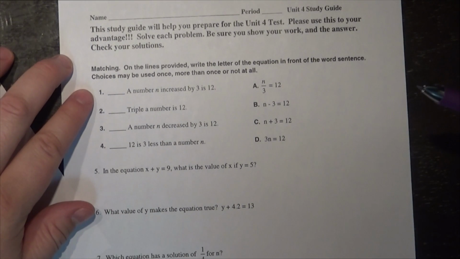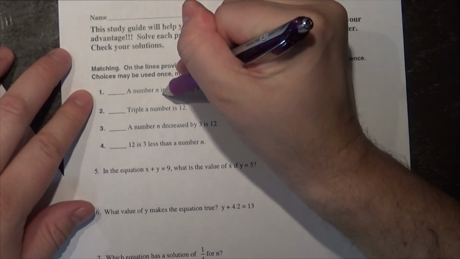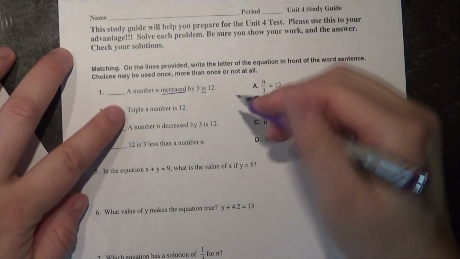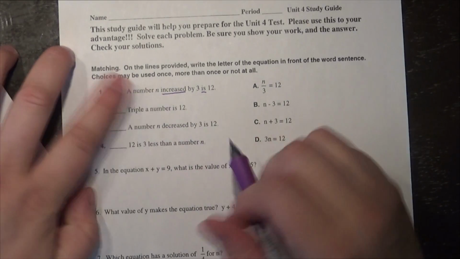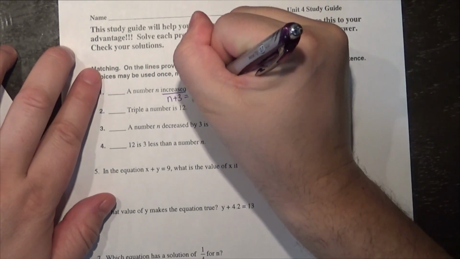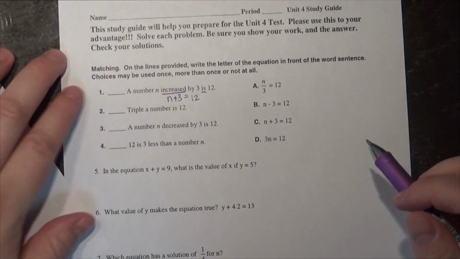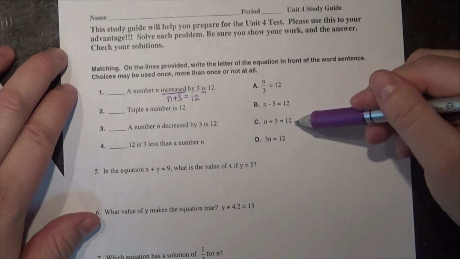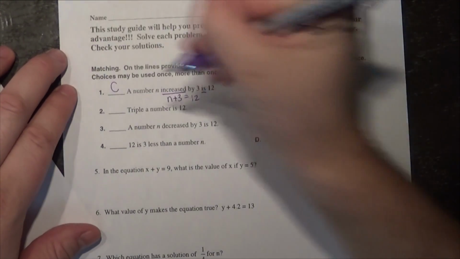Number one says a number n increased by 3 is 12. So I see some key words here like increased and is. Is, of course, means equals. So I'm going to write that out. I have n increased by 3. That's n plus 3 equals 12. N increased by 3 is 12. If I look over here, I see n plus 3 equals 12 is letter C, so I know it's letter C.